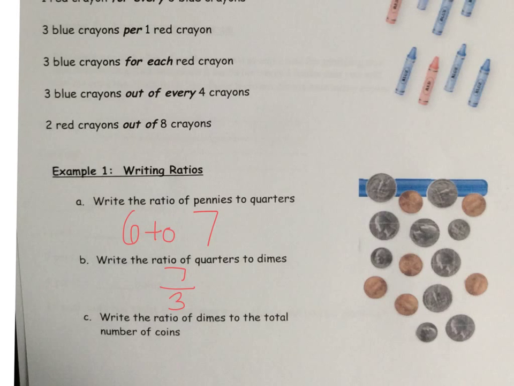And write the ratio of dimes to the total number of coins. So we're doing the dimes, which is part of this group, and comparing it to the total group. So this is a part to whole relationship. We know that there are 3 dimes, so we'll go ahead and write 3. And this one I'm going to do a colon. And let's count the total number of coins we have. 1, 2, 3, 4, 5, 6, 7, 8, 9, 10, 11, 12, 13, 14, 15, 16. So a total number of 16 coins, and this ratio is read as 3 to 16.